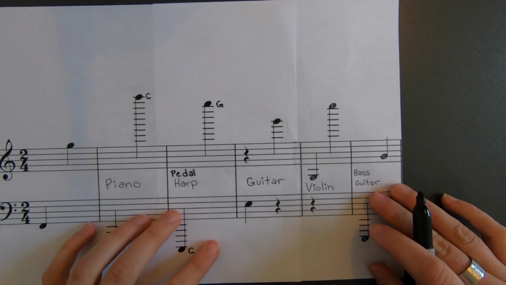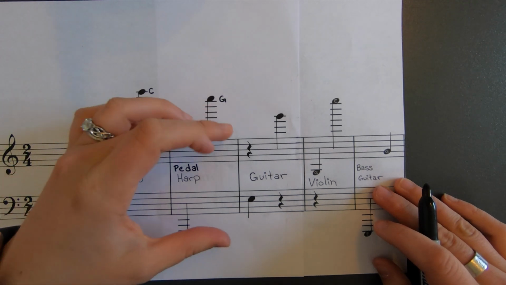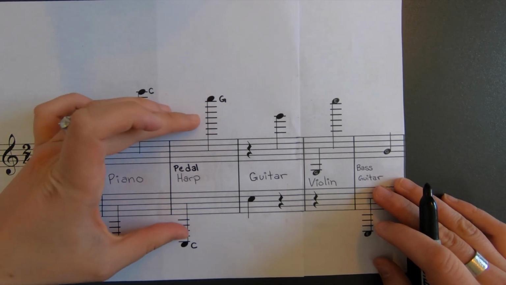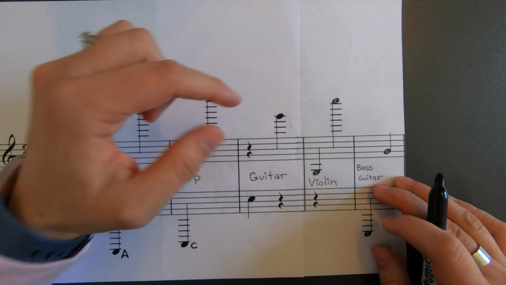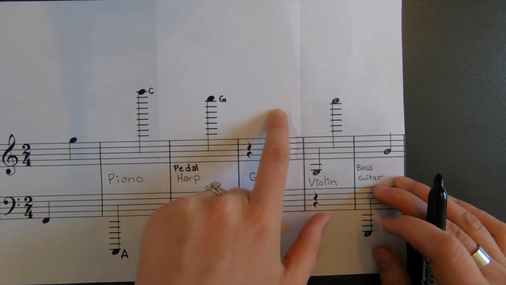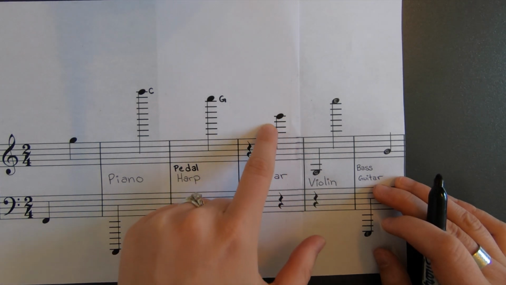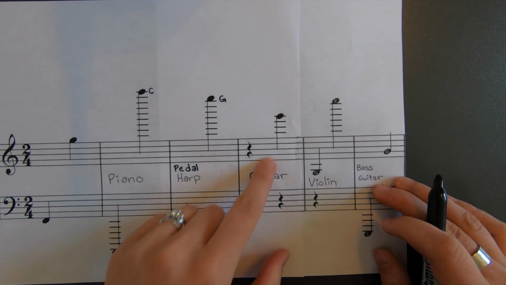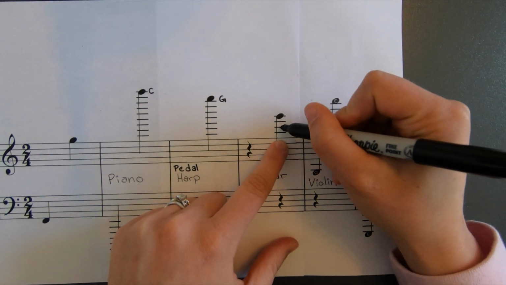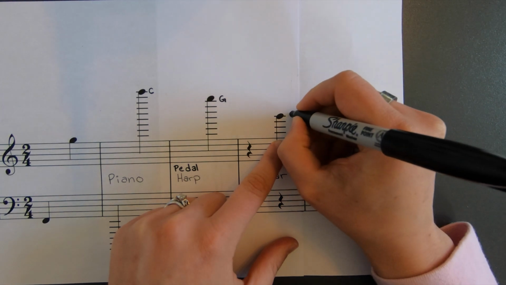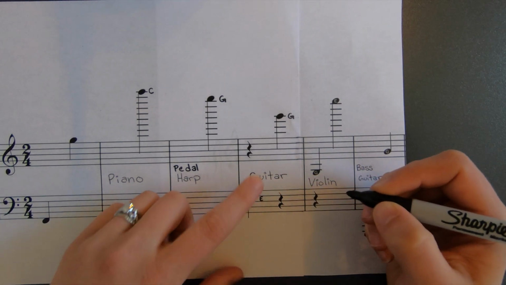Okay, now we have guitar. Most standard acoustic guitars have 6 strings, and their range is actually much, much smaller. So they definitely don't have to think too much about the lower ledger lines, but they do still have to worry about the higher ledger lines. So they go from E all the way up to, let's see, C, E, G. So we go from E to G.